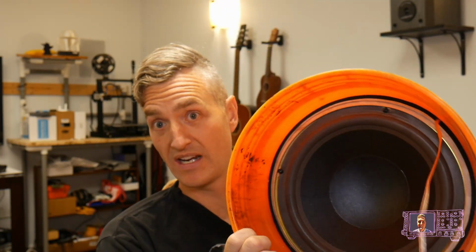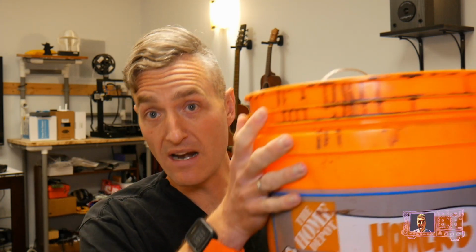subwoofer in a bucket. This is my bucket, and inside of this bucket is the subwoofer. Ultimately, I want to bury this in the ground outside beside my driveway to create a little bit of bottom end to my driveway sound system that I started with the DIY Sonos style amplifier. And now we're adding, hopefully, a wireless subwoofer to that system, which I'm pretty excited about. So let's get into it.